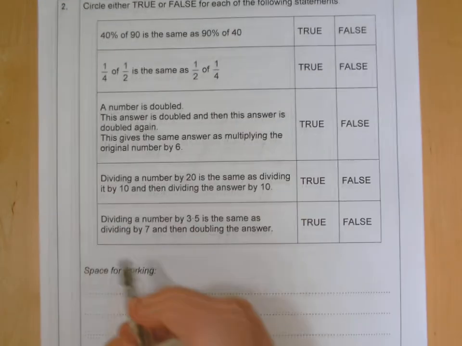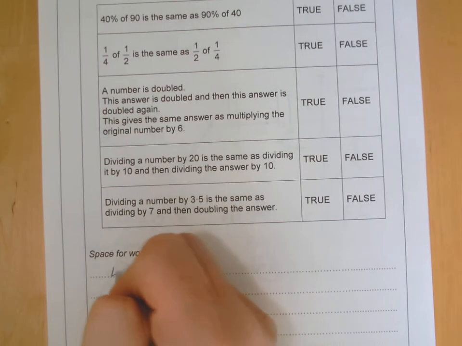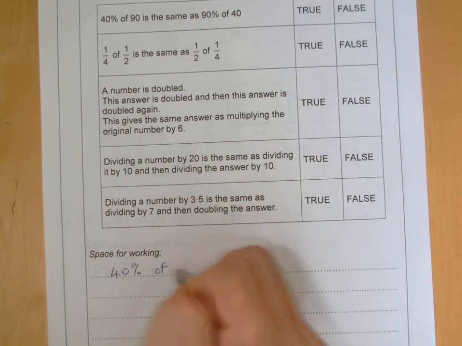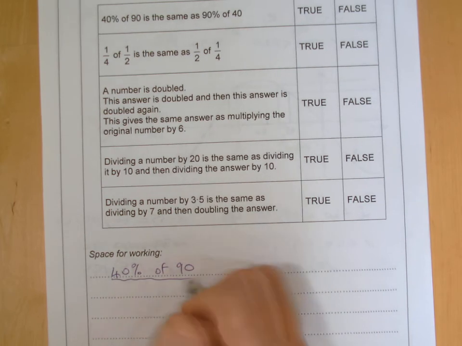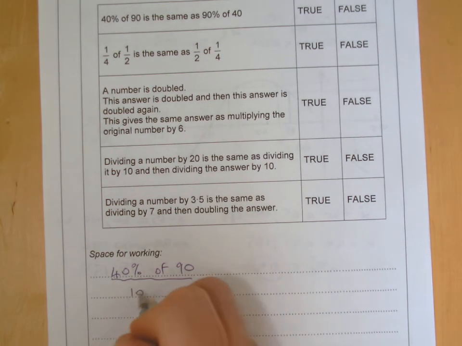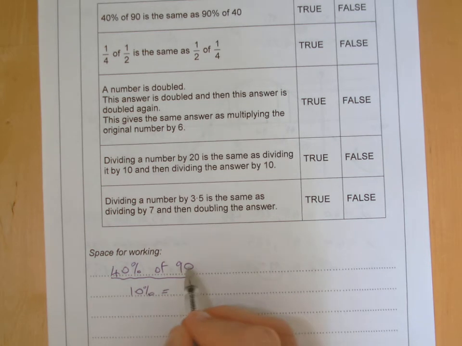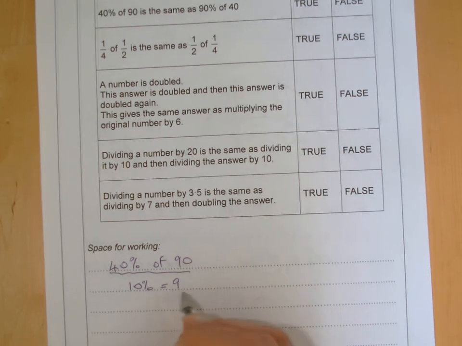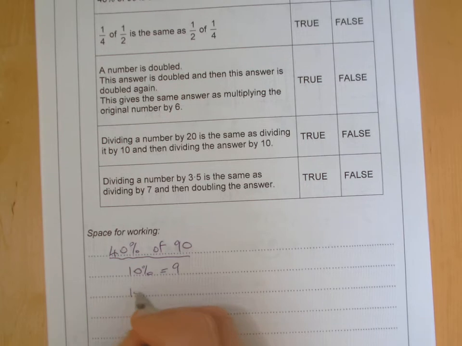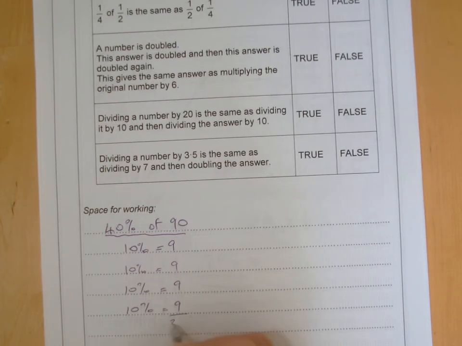Okay, so if they asked for 40% of 90, well, you know what to do without a calculator. First thing you do is 10%. Now 10% of 90, you just divide by 10, you get 9. That's how you find 10%. Remember, just divide by 10. So 10% is 9. Because you want 40%, it's just going to be 4 lots of 10%. So 4 of them, add them up, you get 36.